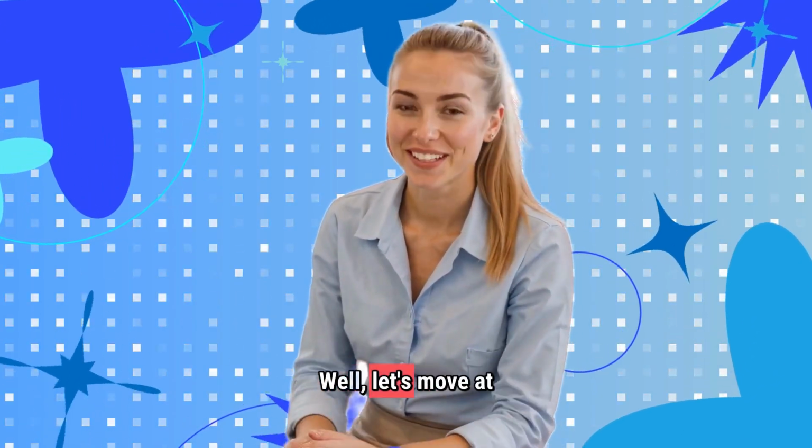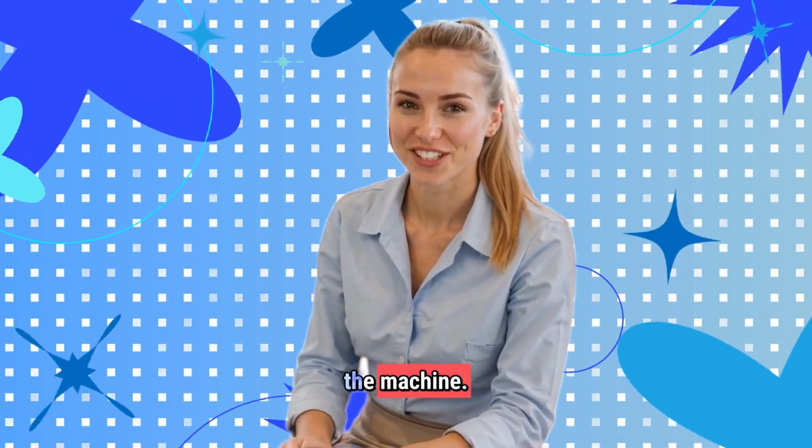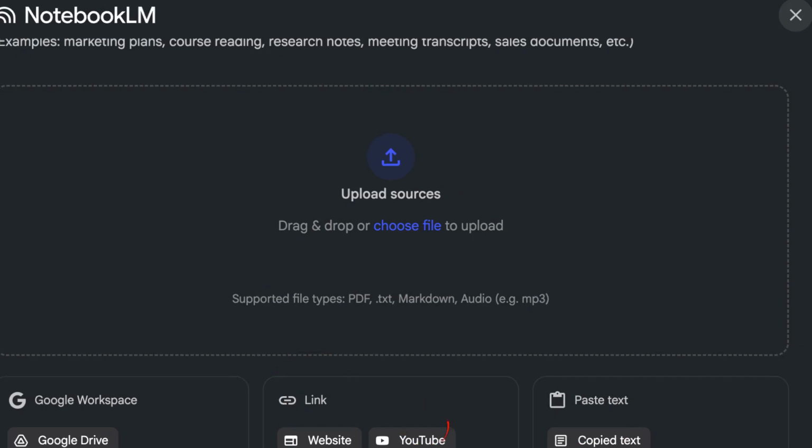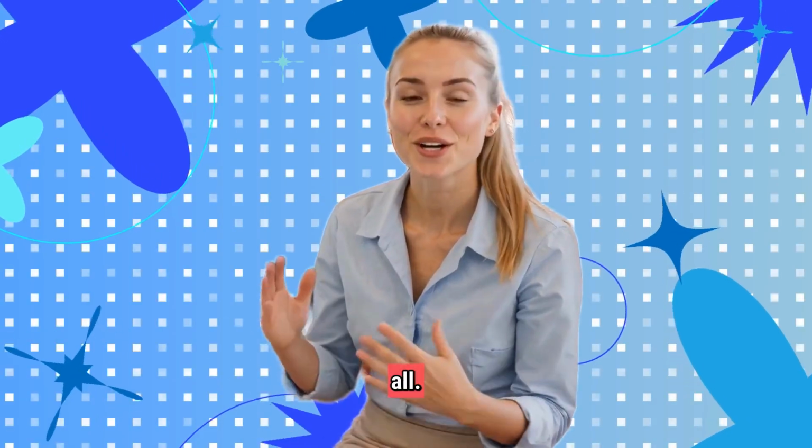All right, let's move at light speed through the basics. You start a new project and you feed the machine. You can drag and drop PDFs, text files, paste in web URLs, and even drop in YouTube links to get a full transcript. NotebookLM will digest it all.